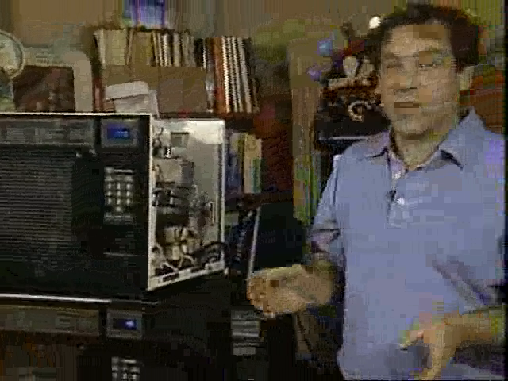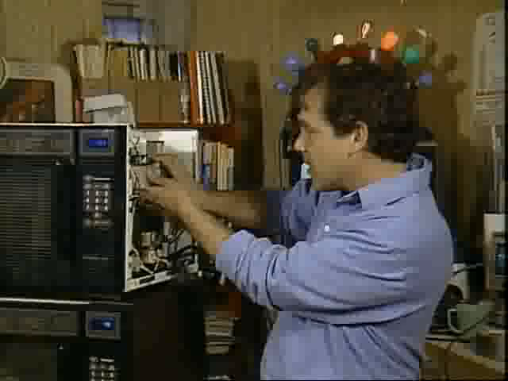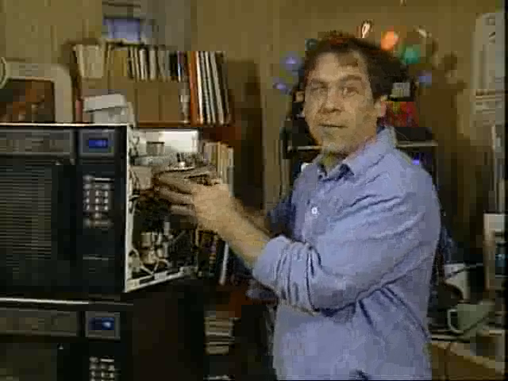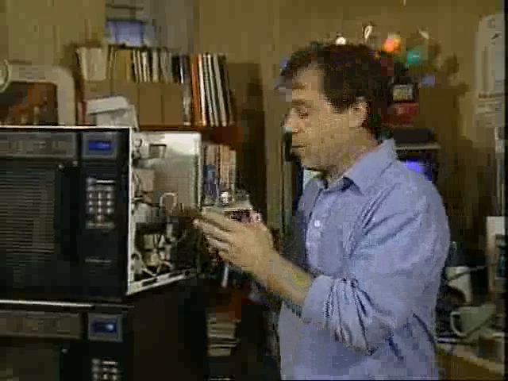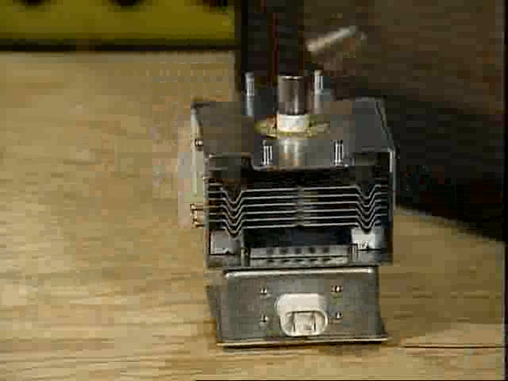Microwave ovens are extremely foolproof and safe, unless you do what I'm about to do. Now, you and I cannot disassemble a microwave oven and then use it again. This oven on top was provided by Sanyo with the complete understanding that we were going to take it apart. They're going to reassemble it and test it. Here's the source of microwaves. It's a strange cousin of the vacuum tube called a magnetron.